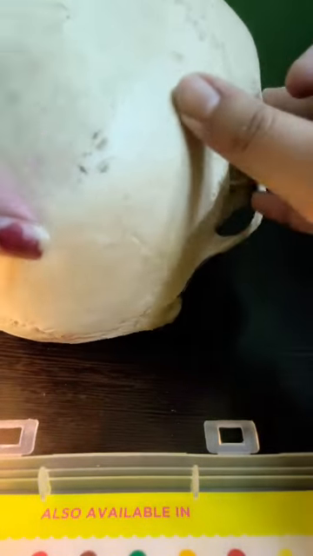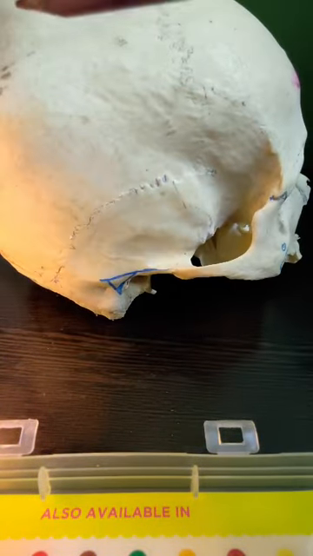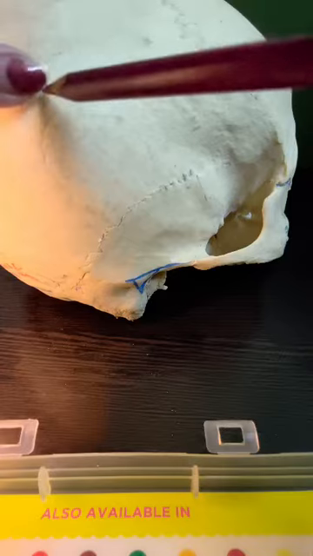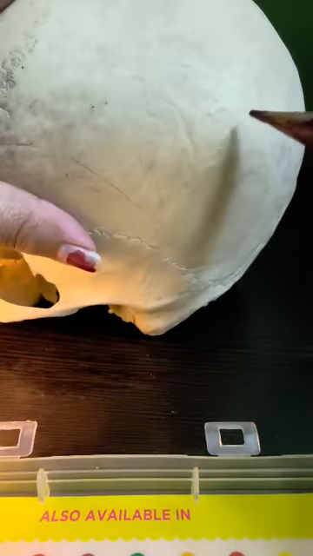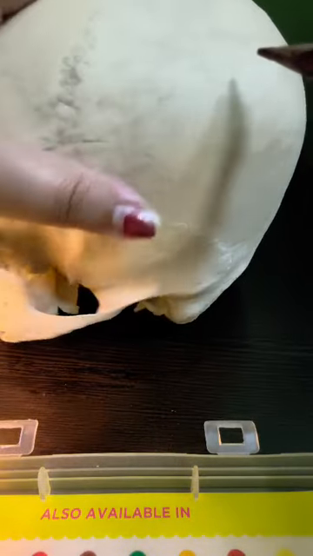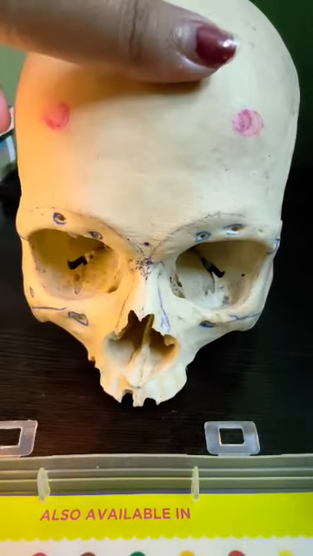This portion is the parietal bone. See, here is a prominence. It's called parietal prominence. This is the parietal prominence. It's more prominent in females than males.